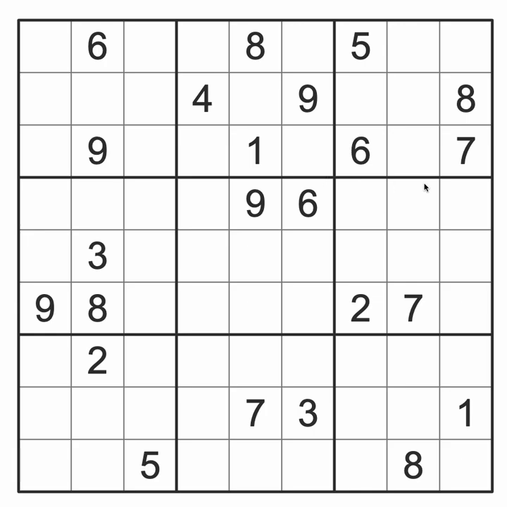First thing first, let me place a single. I can place 6 in box 2 because this 6 blocks these, and this 6 blocks these. That leaves only this cell for 6 in box 2. And now I see this is a naked single.